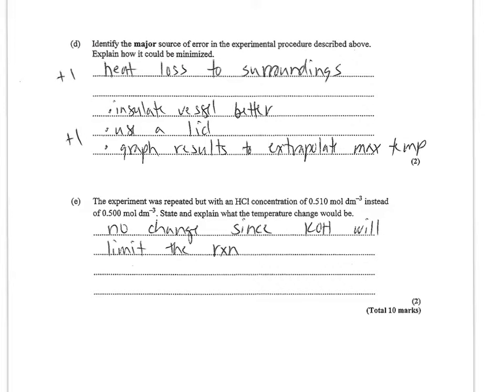And then D, identify the major source of error in the experimental procedure. Some of you said the glass beaker, you actually cited the source of the error, but what they're looking for is that the heat loss to the surroundings is the major source of error. And it was caused by the glass beaker. And so then obvious ways to minimize it would be to use an insulated vessel, put a lid on it, graph your results, and extrapolate what the maximum temperature might have been. Those were all valid improvements.